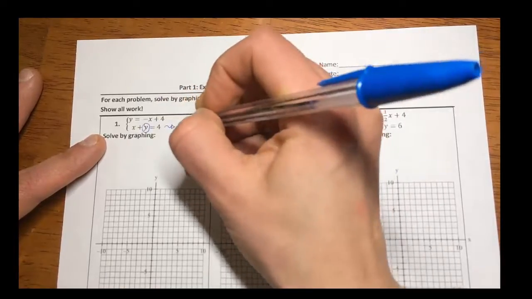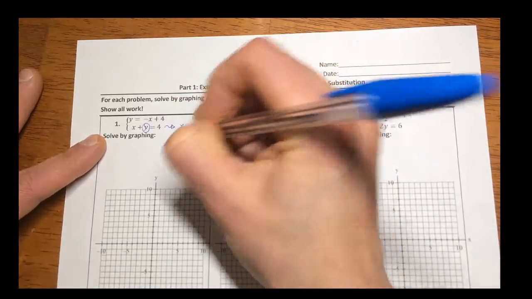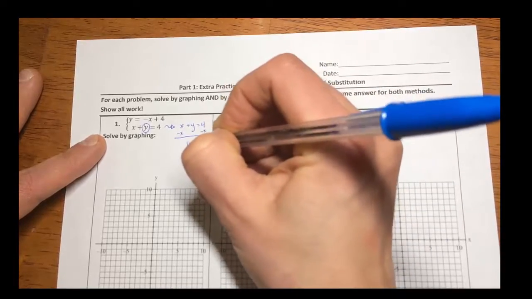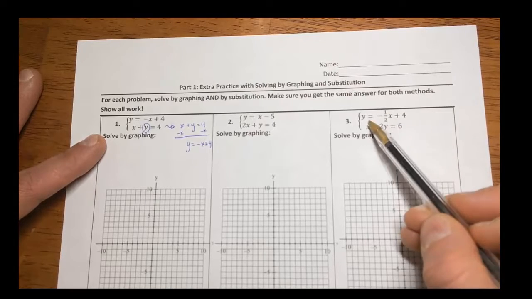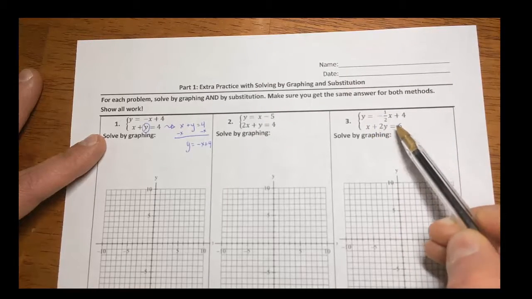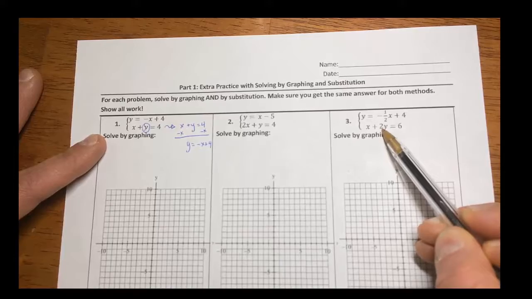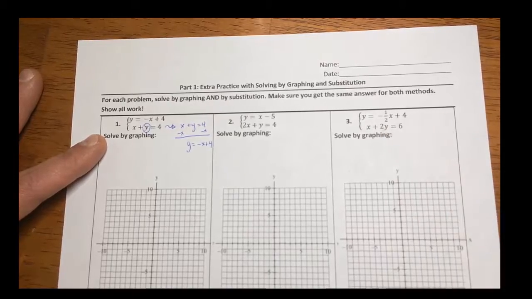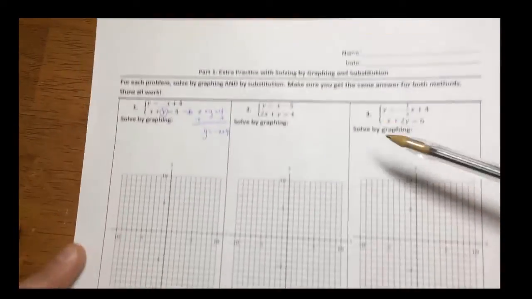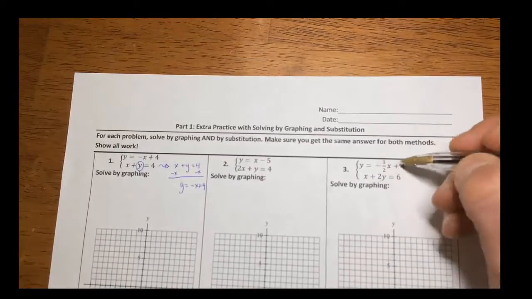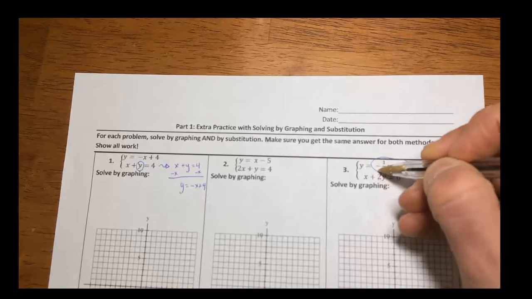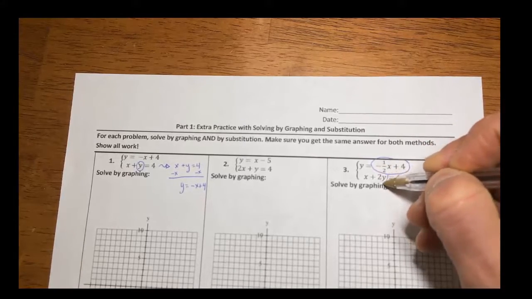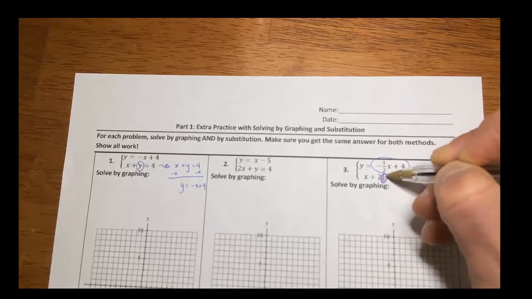So for this one, we can just subtract x from both sides, and we've got y equals negative x plus 4. This one, you're going to have to subtract x and then divide by 2. And then when you come down to solve by substitution, all of the y's are solved for already in these equations, so you're really going to be taking the expression for y and plugging it in where that y is in the equation down below.